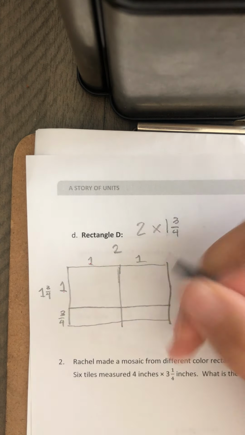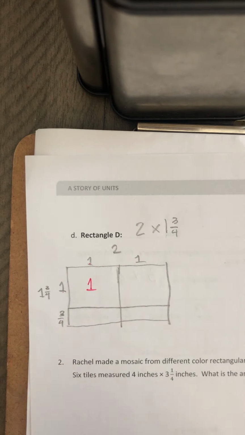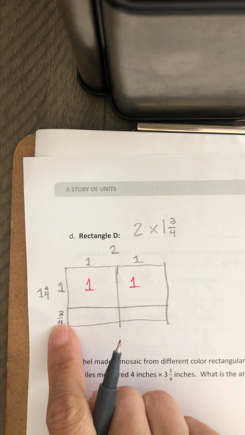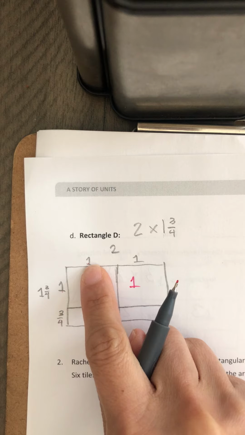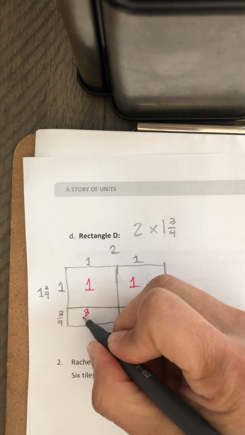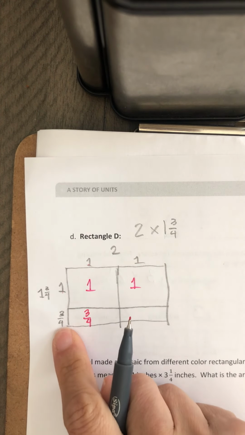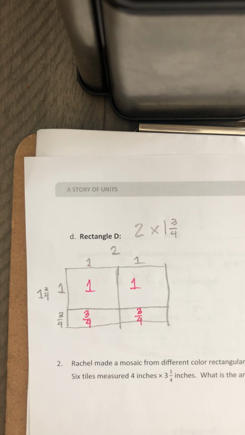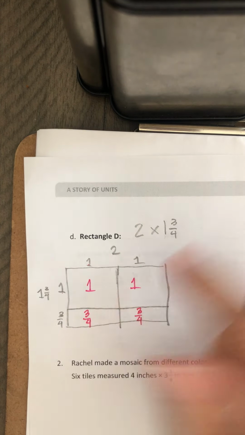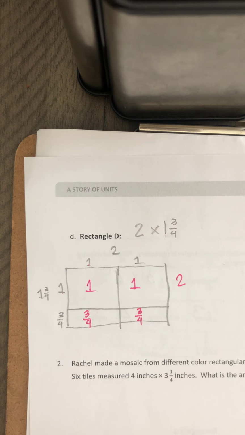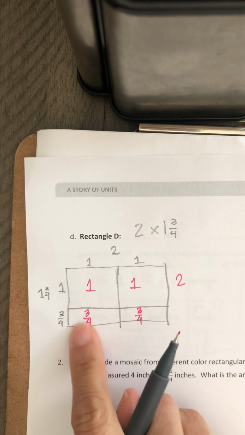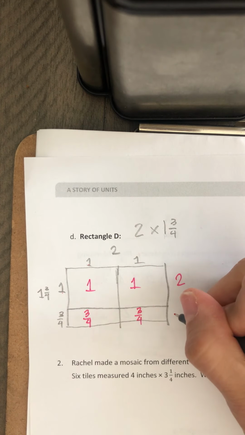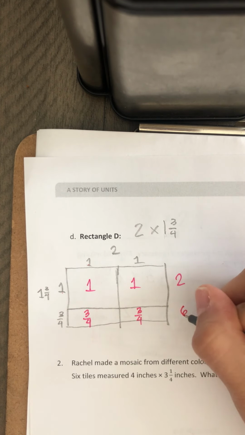What's 1 times 1? It's 1. What's 1 times 1? It's 1. Now you take 3/4 and you multiply it by 1. You're still going to get 3/4. Same thing here. 3/4 times 1 is 3/4. So now we're going to add these two together. 1 plus 1 is 2, right? Now what happens when you add 3/4 plus 3/4? Okay, 3/4 plus 3/4 is what?